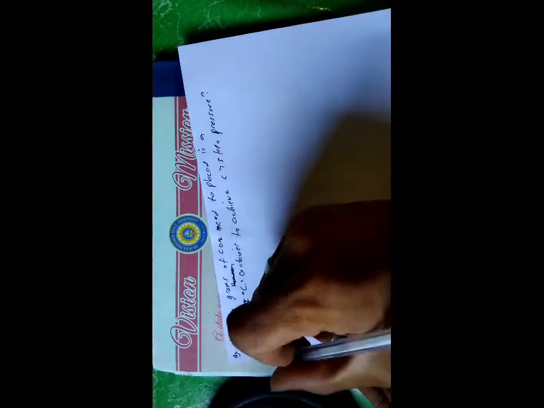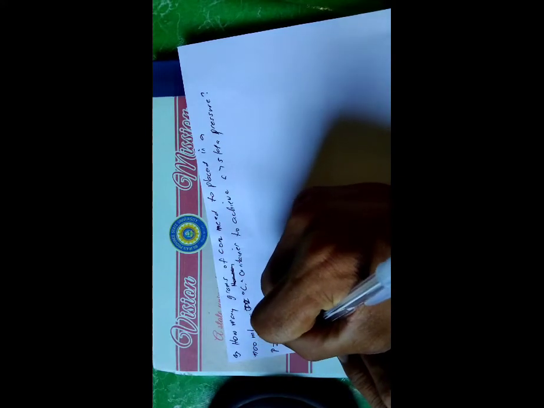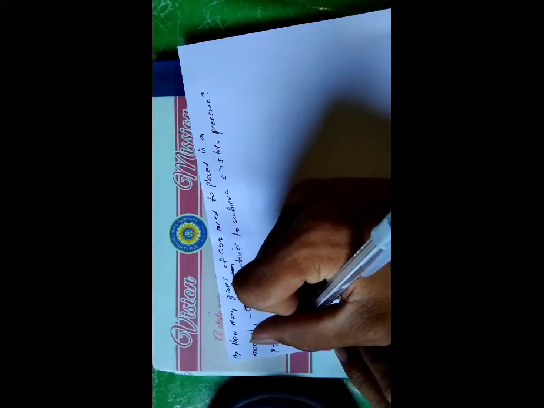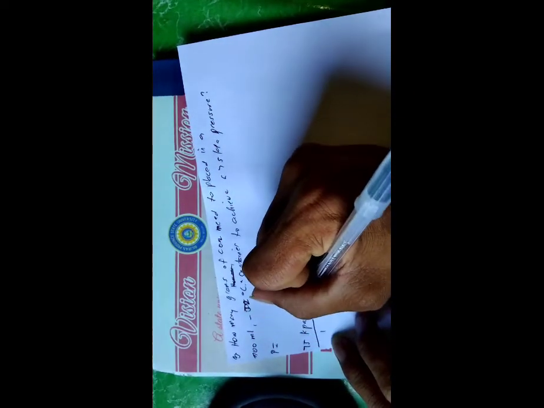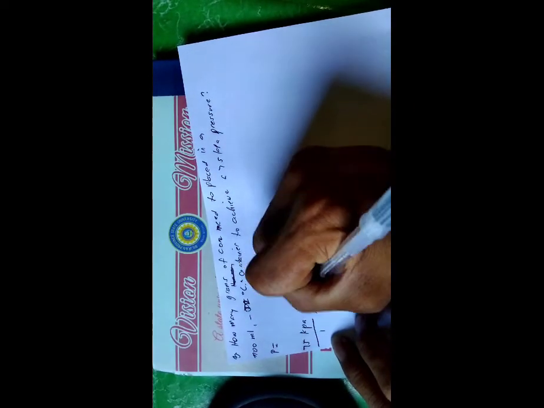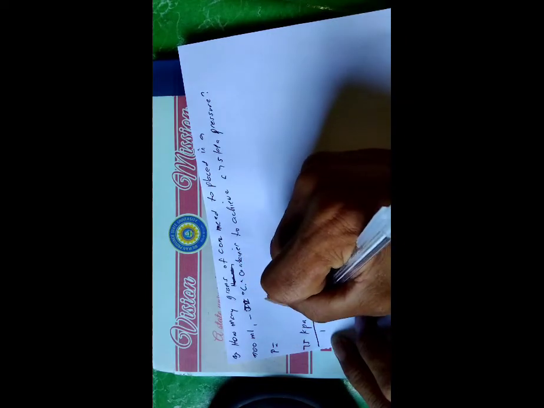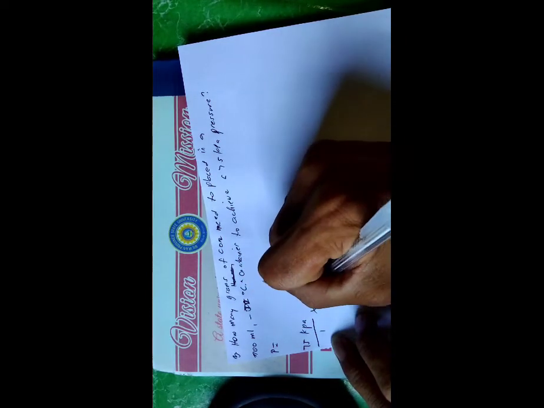Let's solve. 75 kPa divided by 1 times 1 atm over 101.3 kPa.